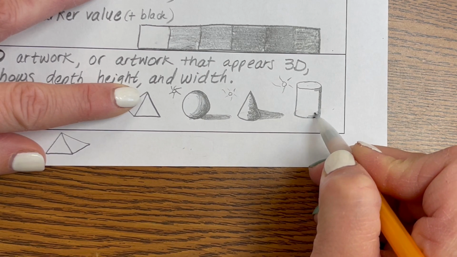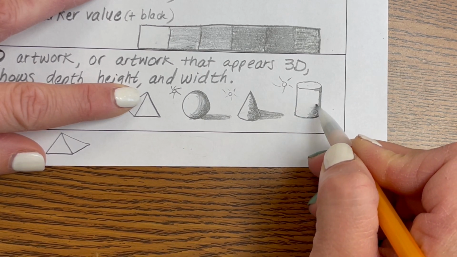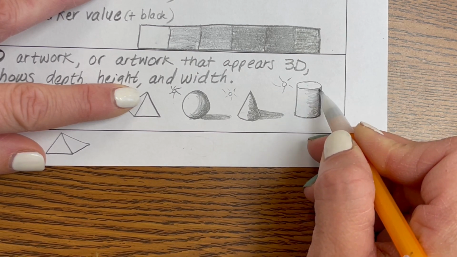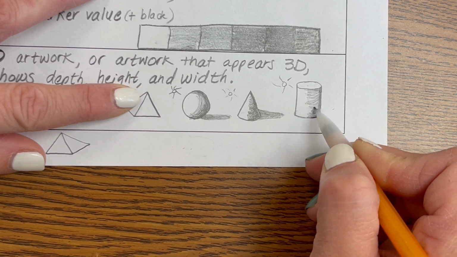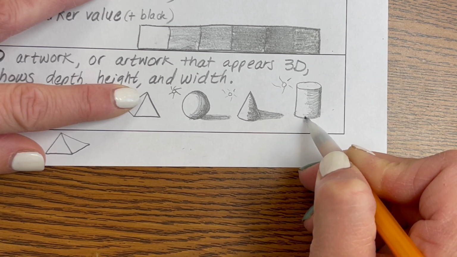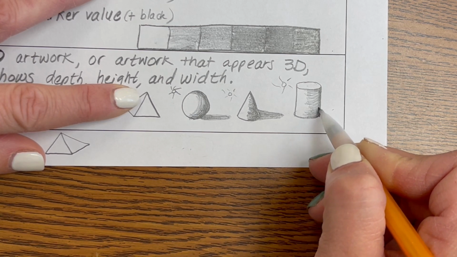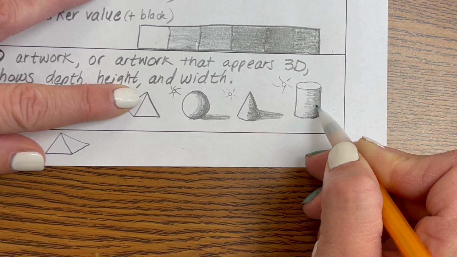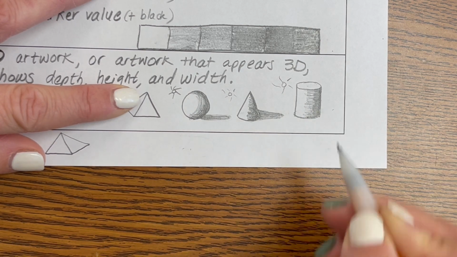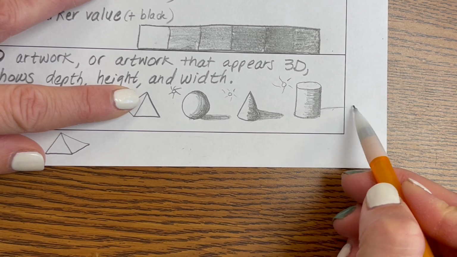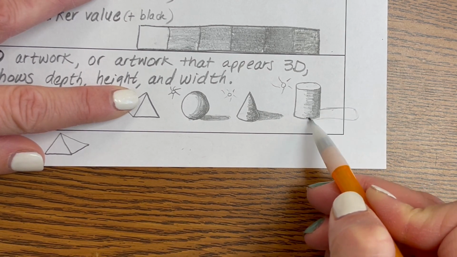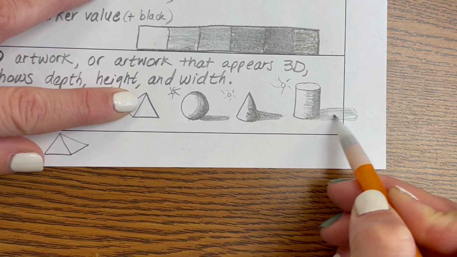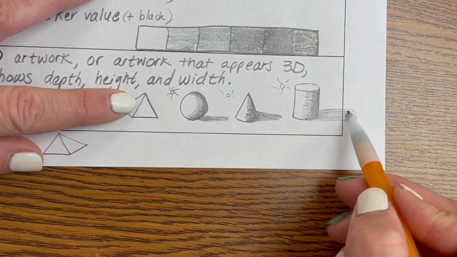So I'm gonna use slightly curved shading marks to make my can look 3D, to make it look curved. If you use straight lines, you're just flattening it out. You're creating the opposite effect of what you're trying to go for. And then same thing as we've been doing, you can add a little shadow on the ground and shade that in as well.